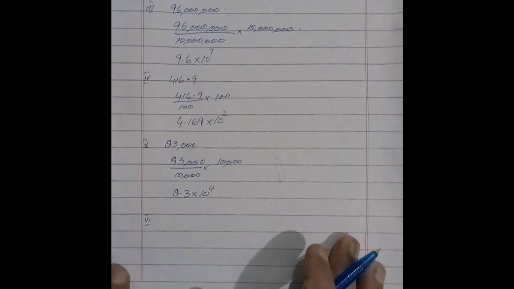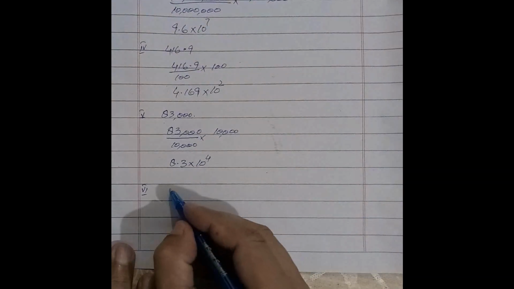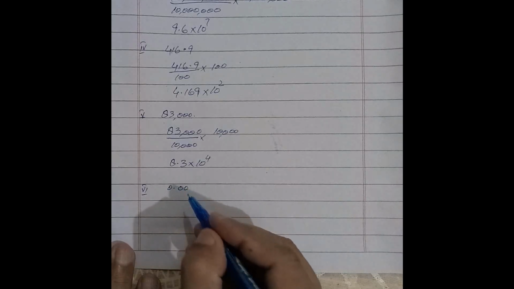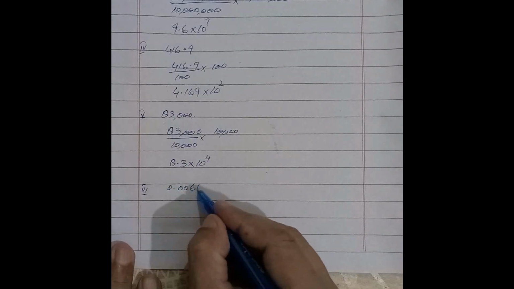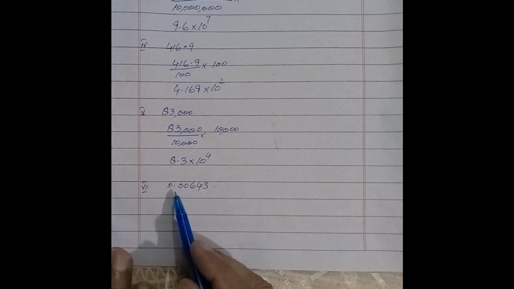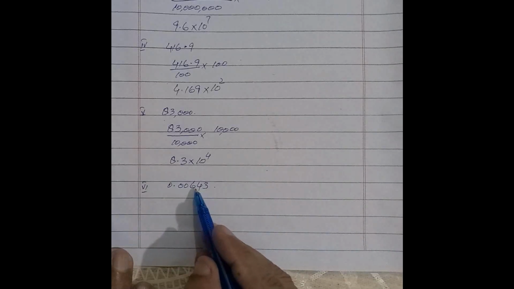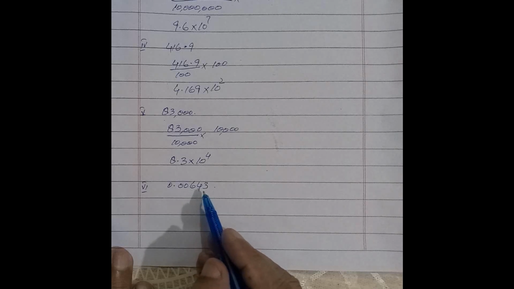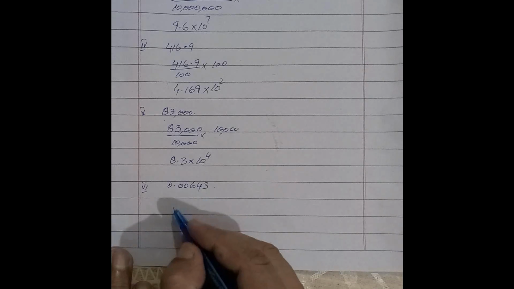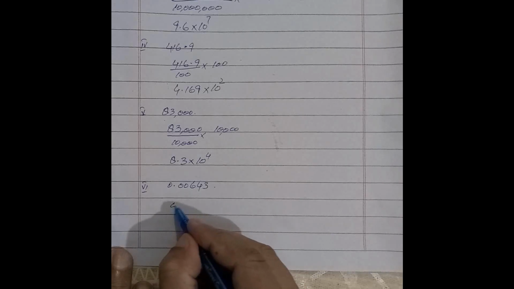The next, sixth, is 0.00643. In this question, the 0 is here, and we shift it to the right side 3 points because after 3 points the decimal is after the 6, so we multiply and divide in the same method.